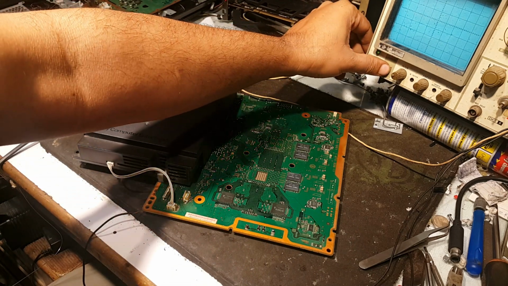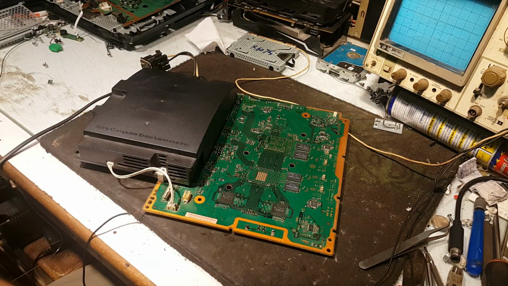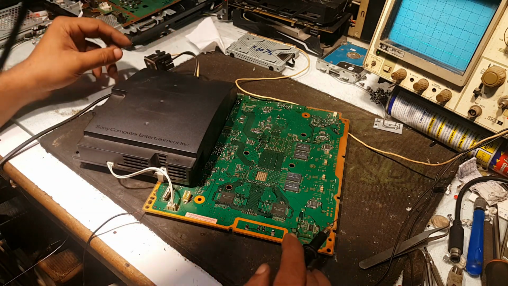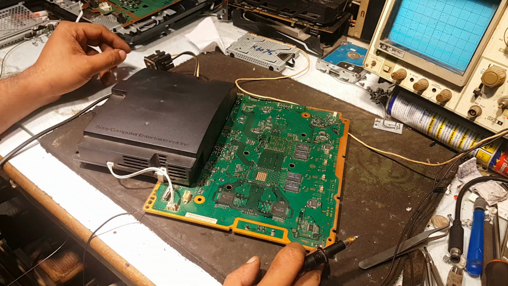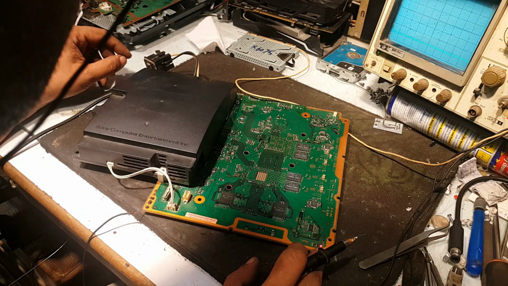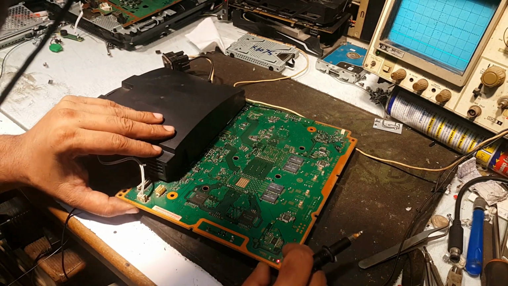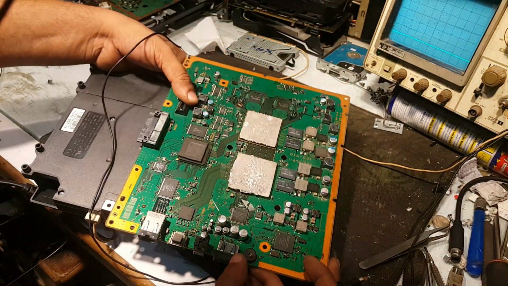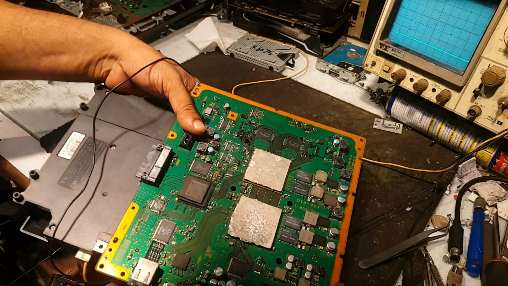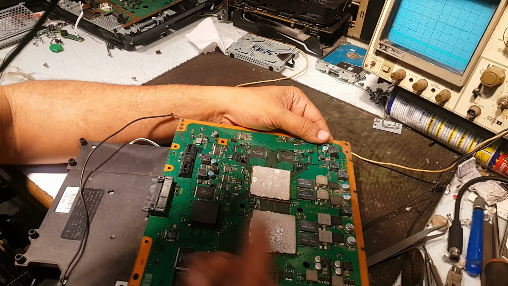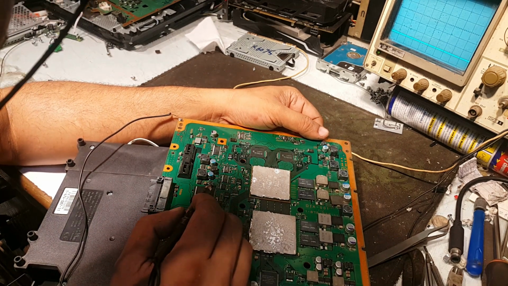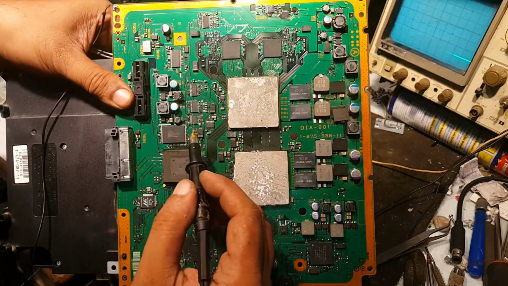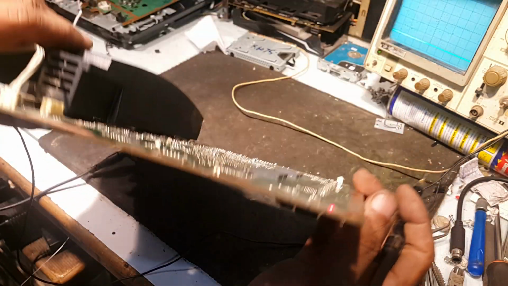Here I will turn on my oscilloscope. I will power it on, and here I will see a red light. Yes, and first of all I will try to check for the power supplies. These power supplies, this one and this one, because these are the power supplies for the internal components of this CPU.